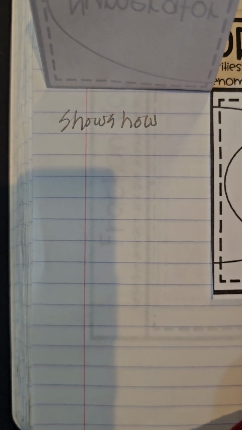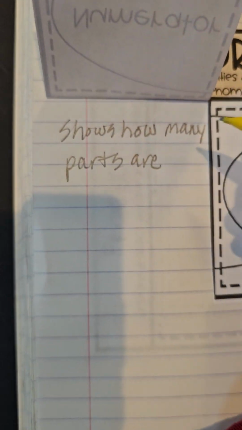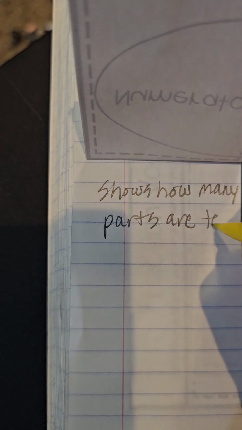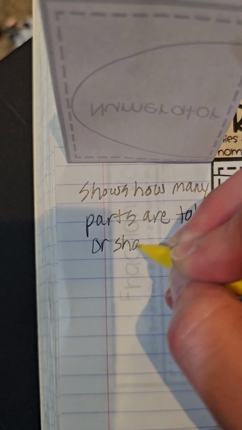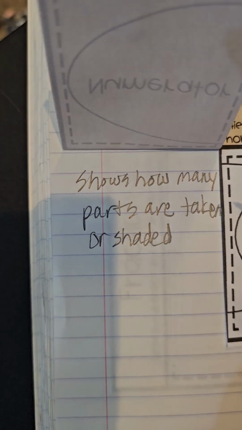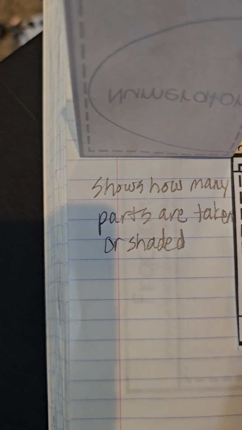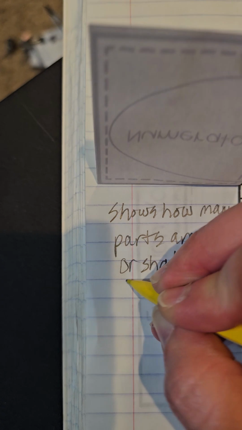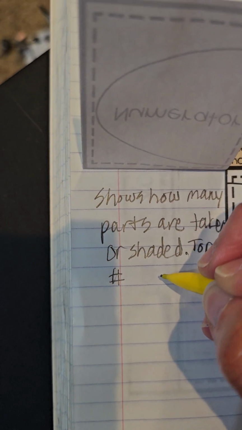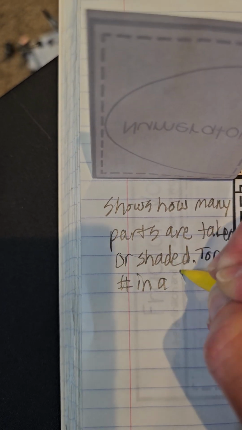Shows how many parts are taken or shaded and it's the top number in a fraction.